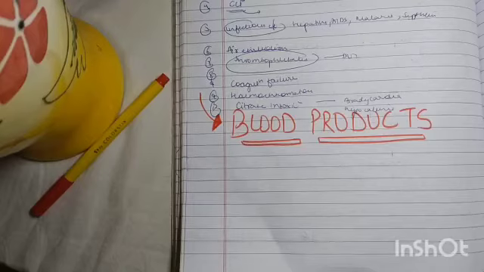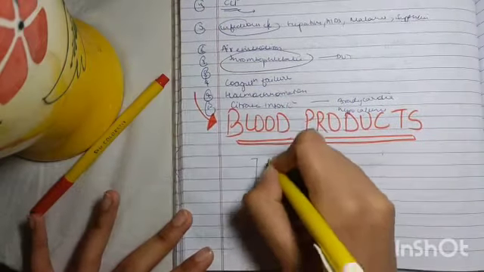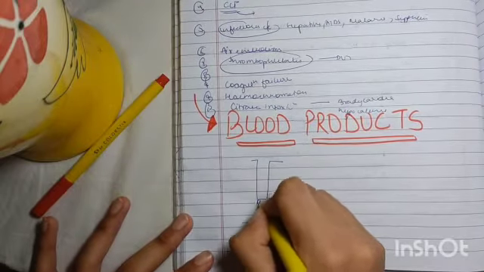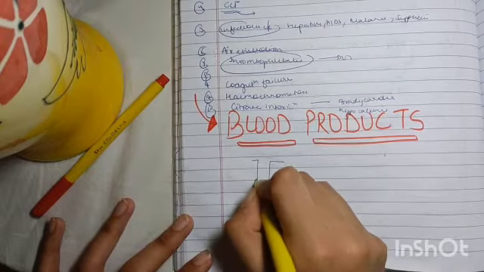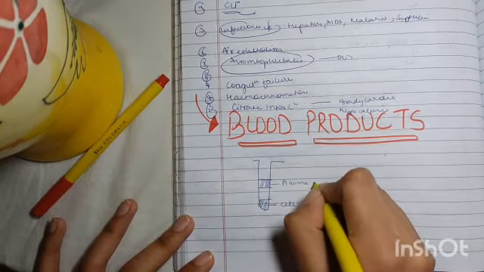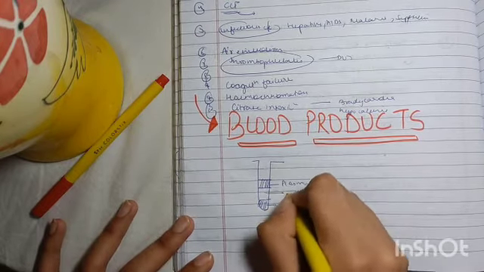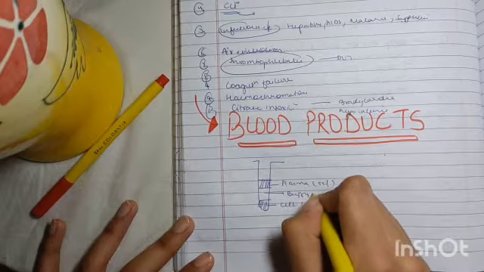This video will discuss various blood products. So first of all, when we take the Westergren tube, we see that this is the cellular component, that is the RBCs, and this is the plasma. Plasma forms around 55% of the blood and the cellular is 45%, and this middle region is the buffy coat.